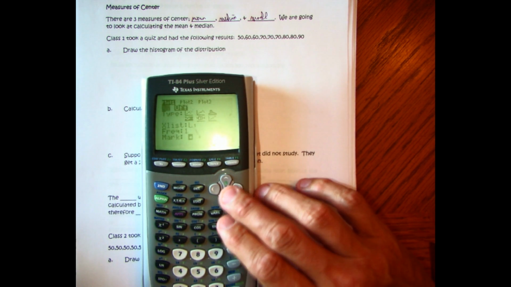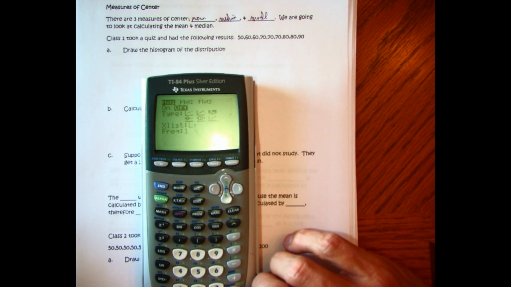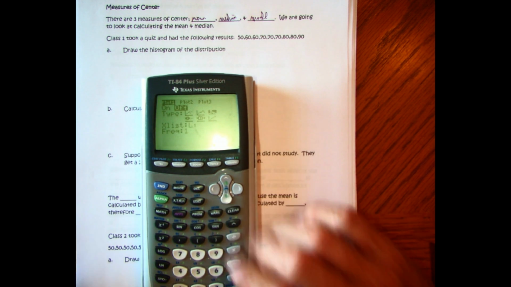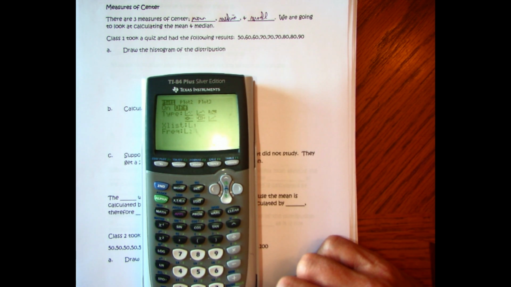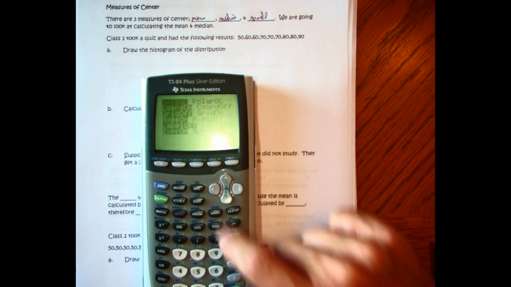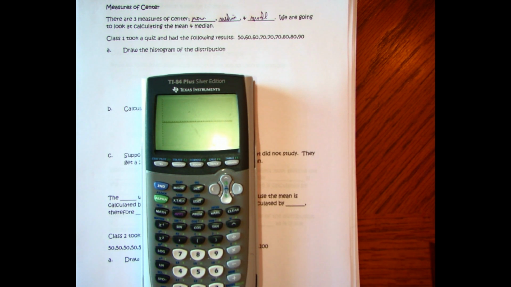I'm just going to use plot 1, and histogram is this one over here. So I'm going to draw that and use that, and I want to use L1, but my frequency list now is L2. That's the frequency, just the amount of times that they occur if you use it. Most of the time you don't use it, but in this case we're going to. And then I'm just going to push zoom stat. Let's try that again. Okay.